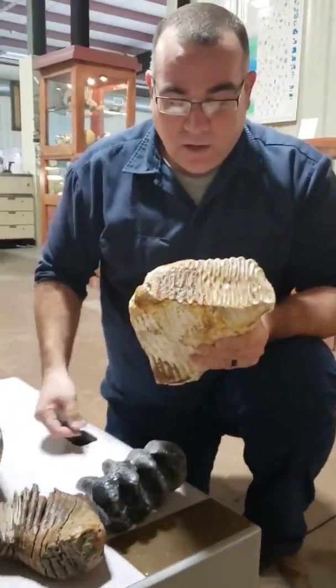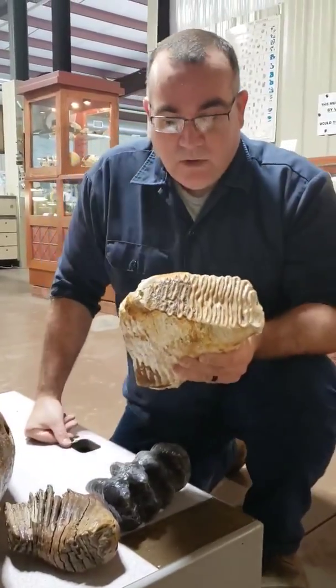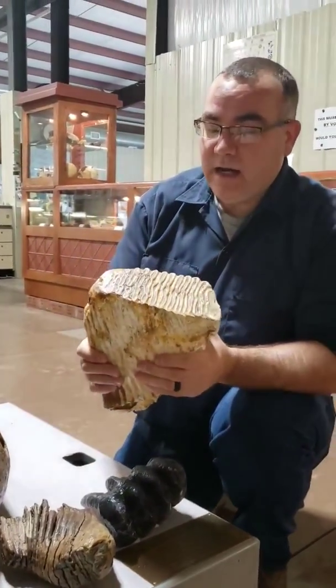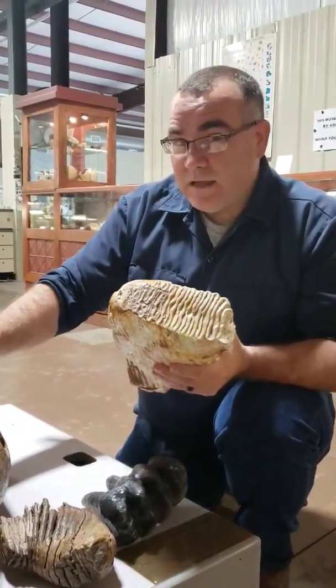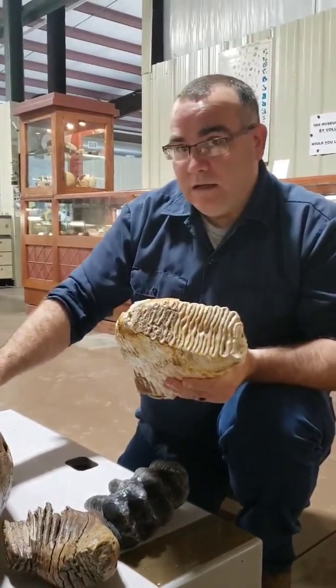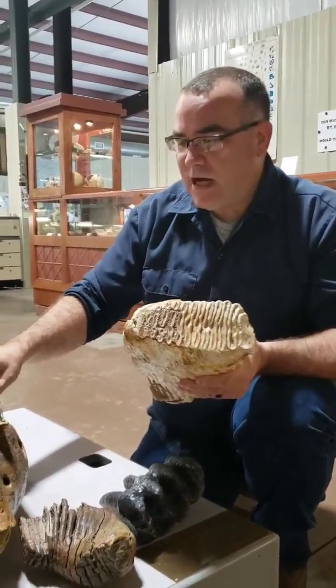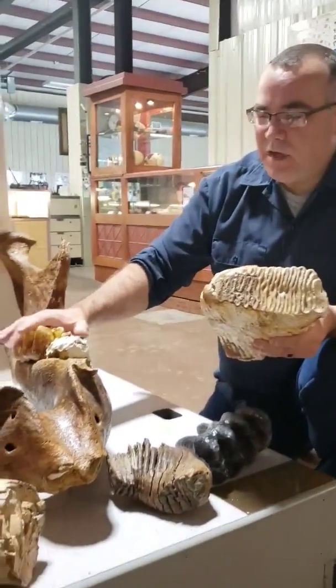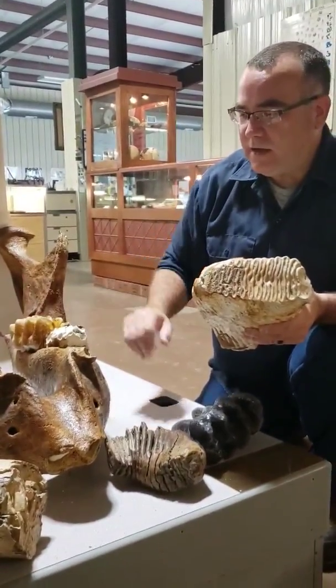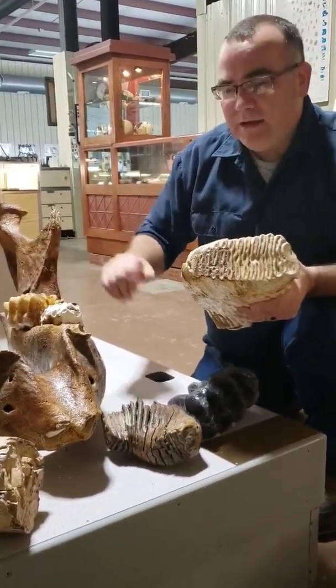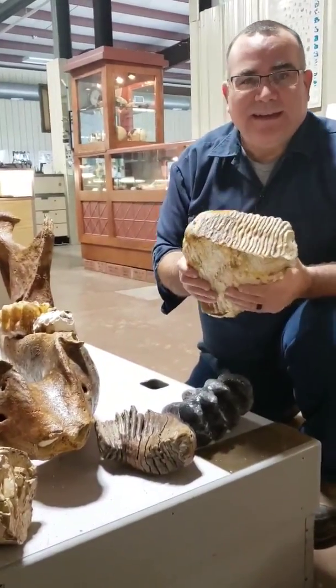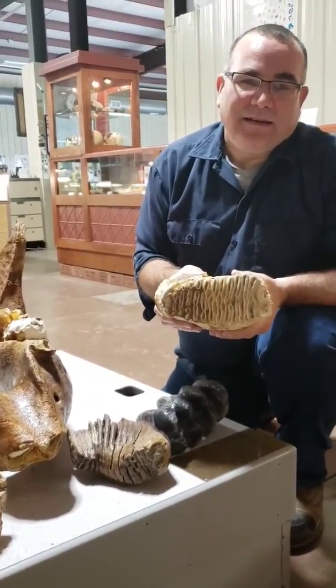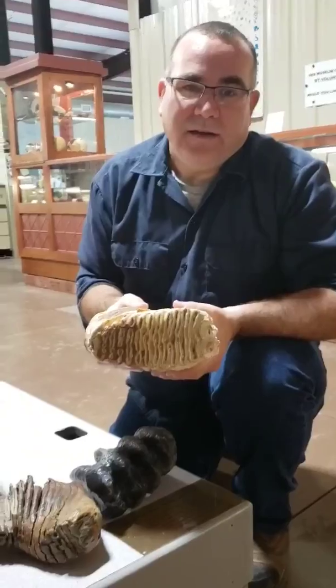Again, these guys are walking across big prairies, big grasslands, and they're eating that grass. These guys are living in the forest here, eating Osage orange, hedge apples, twigs, leaves, you name it, that's what they're eating. They can eat anything. Anyway, so that's kind of a basic, rough 1-2 on mammoth versus mastodon.